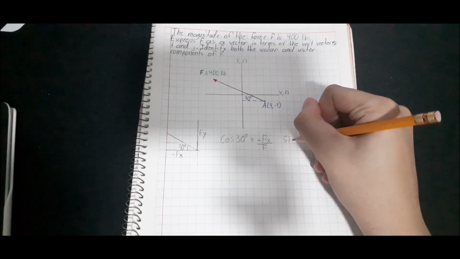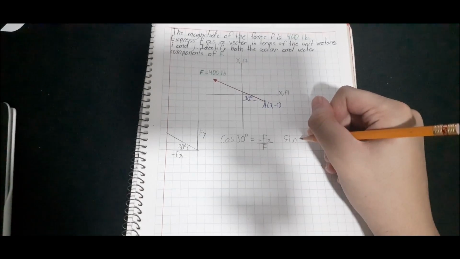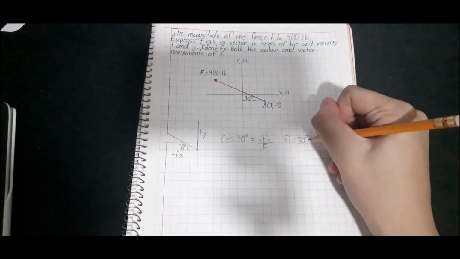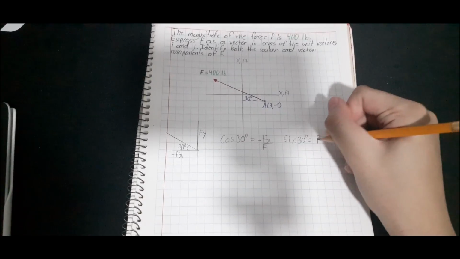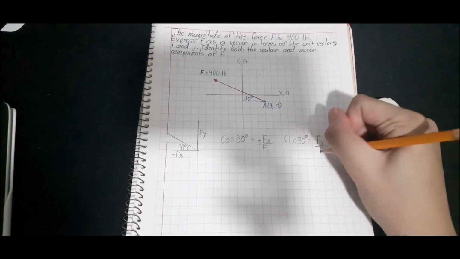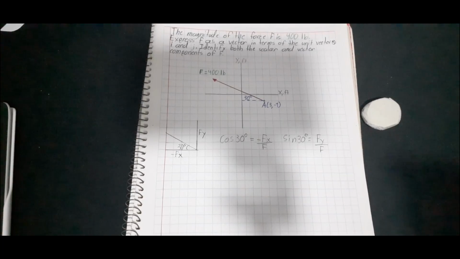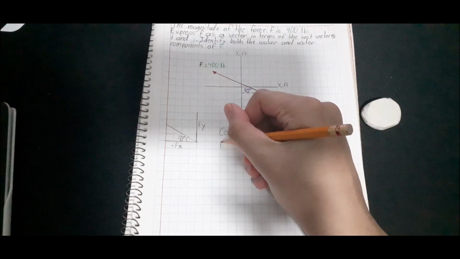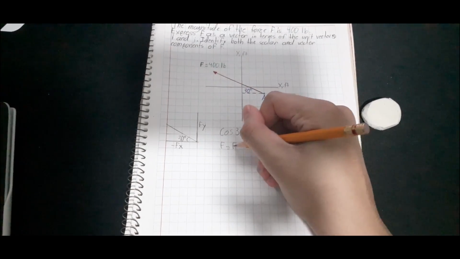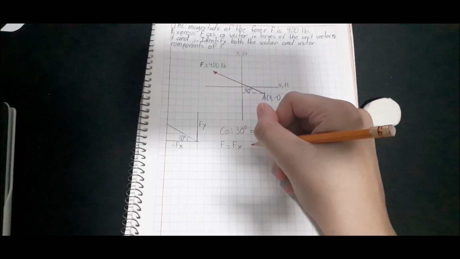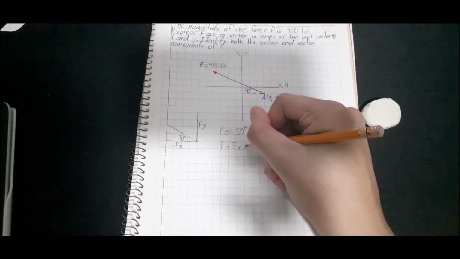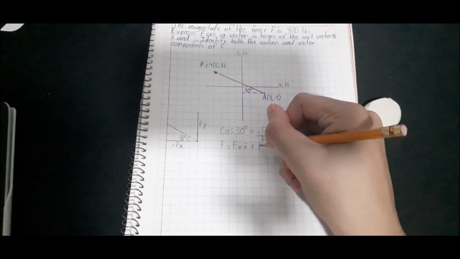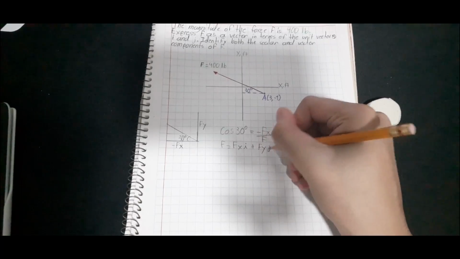sine of 30 is equal to Fy divided by F. For the following, we will use the formula F equal to Fx i plus Fy j.